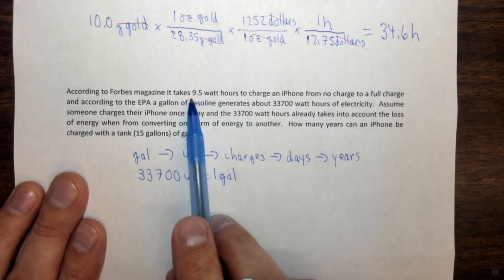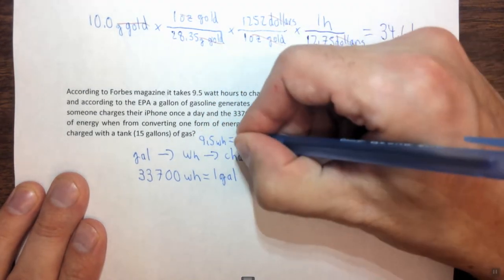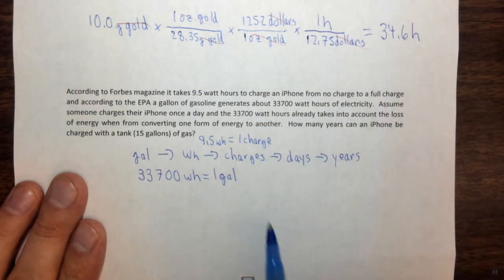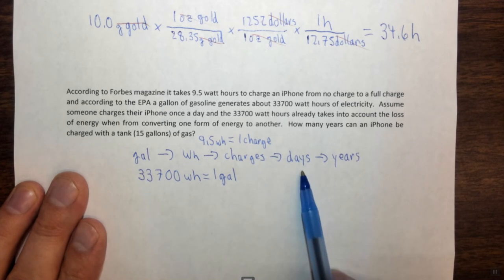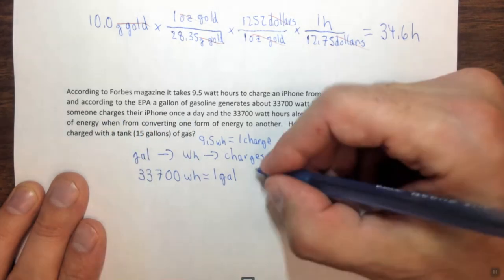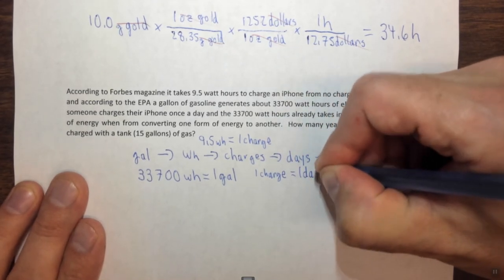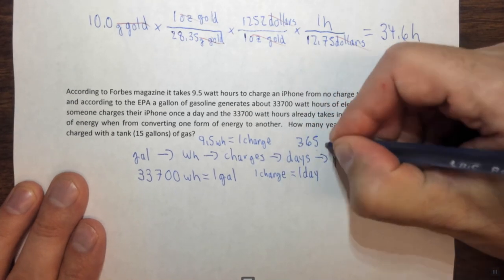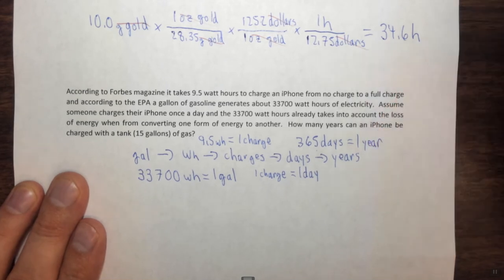Well, according to Forbes magazine, 9.5 watt hours equals 1 charge of the iPhone. Now we want to know charges to days. How often is this person going to charge their iPhone? And it says they're going to charge their iPhone once a day. So 1 charge equals 1 day. And then finally, days to years, and we already mentioned we're going to use 365 days equals 1 year.